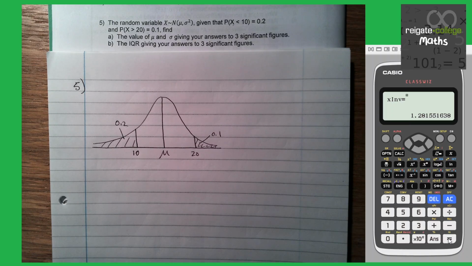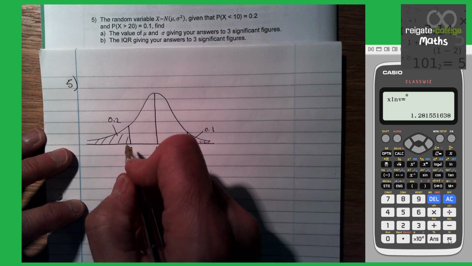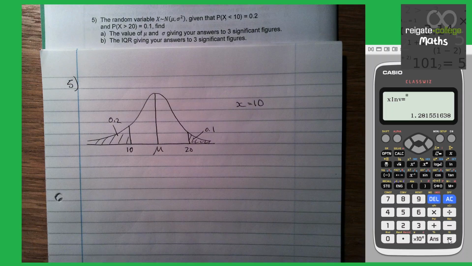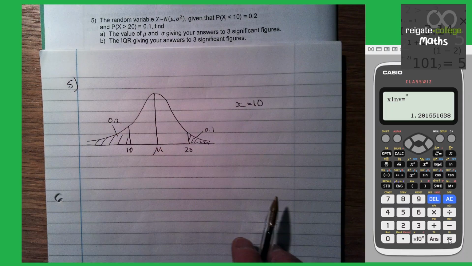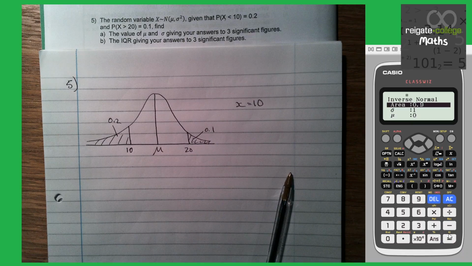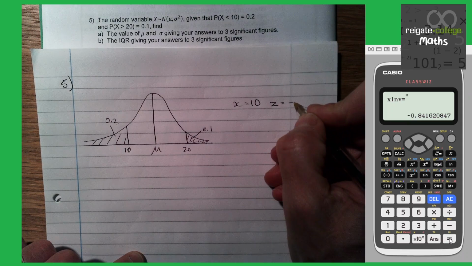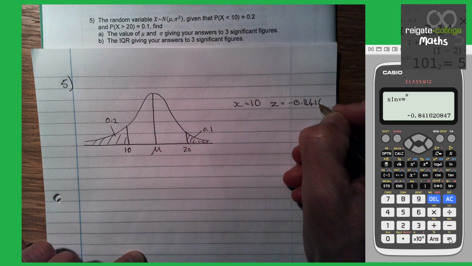So we need to find two z values. So let's say for x equals 10, we're going to look up a probability of 0.2 or an area of 0.2. Let's go in here, 0.2 equals, and we get a z value, z equals minus 0.84162.